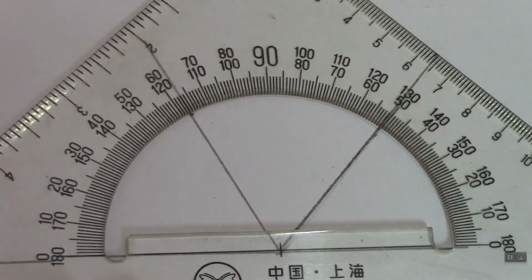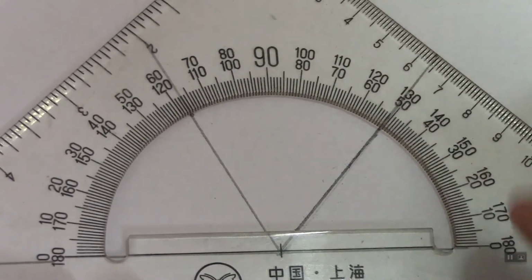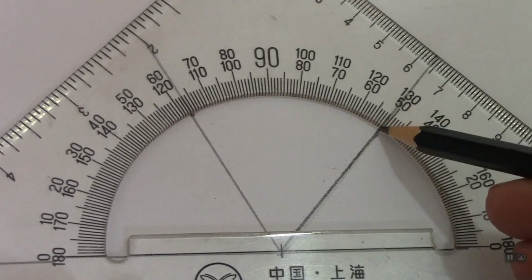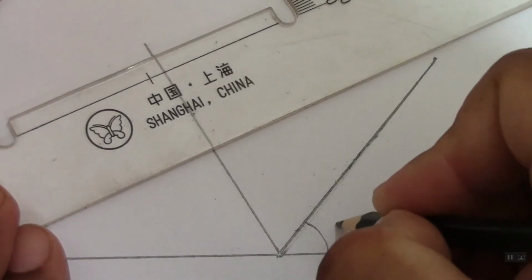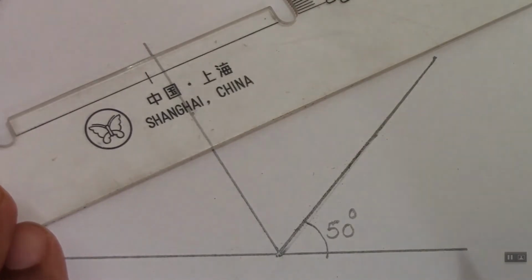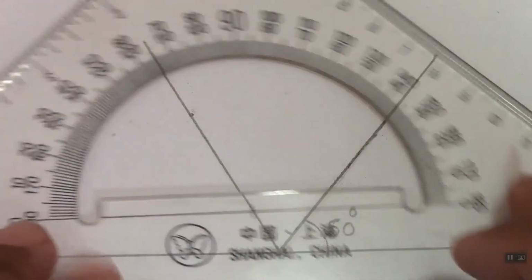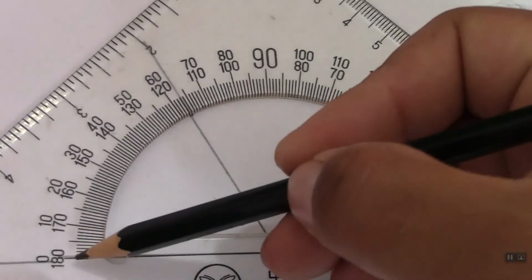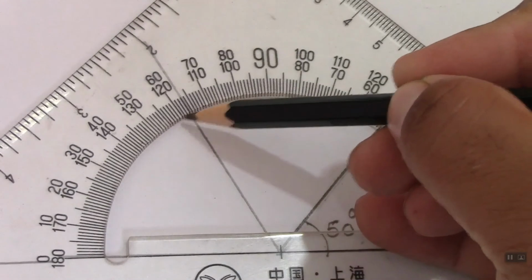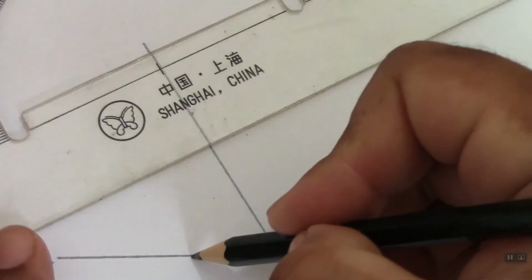Then you can count from 0, and if I look here, it makes a 50 degrees angle. It's aligned with 50 degrees, so this angle is 50 degrees. And if I want to know how much this one is, I put my protractor here and I measure from here to here. It makes 60, 61, 62, 63, 64 degrees.